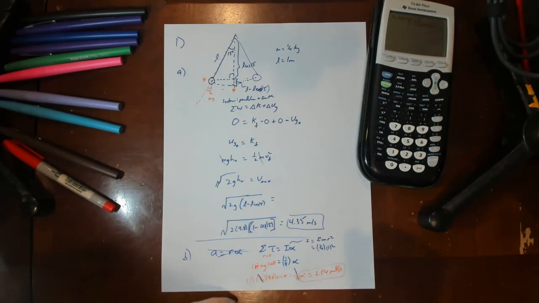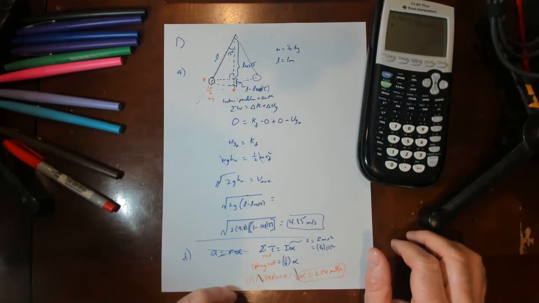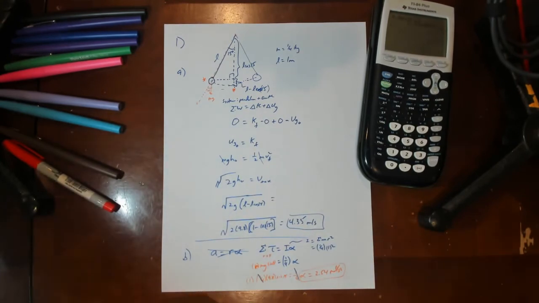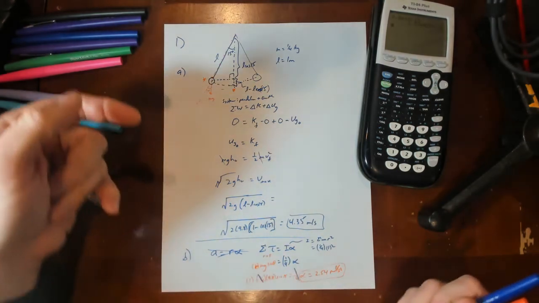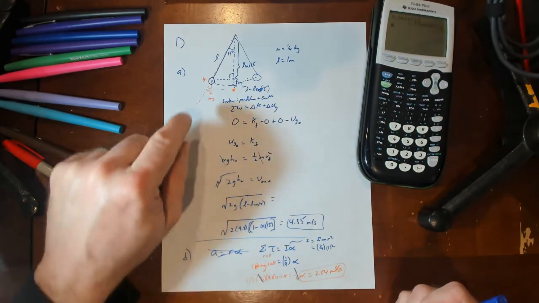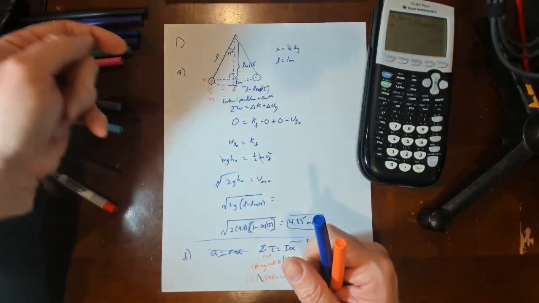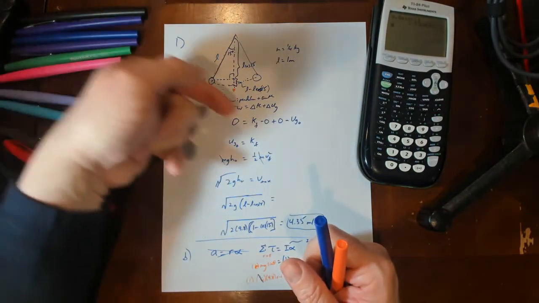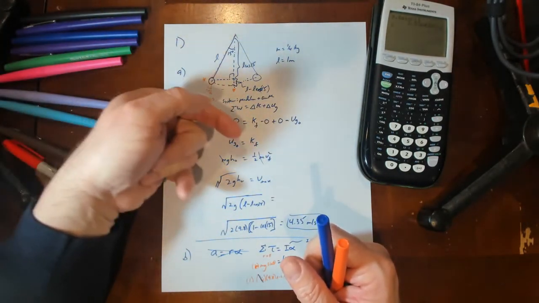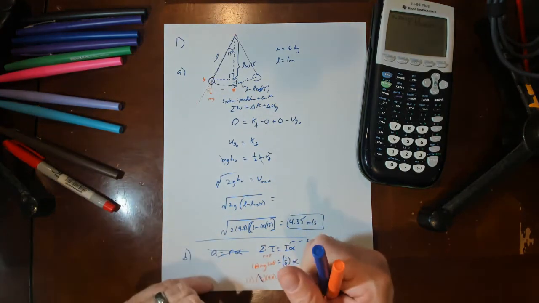Okay, that's part B. And then part C, they want to know what's the maximum restoring force. You say, well, what they mean by that is the force that tries to push you back to equilibrium. In this picture then, the part bringing you back to equilibrium is the part tangent to the curve, right? That's the part that's trying to push it back to equilibrium.